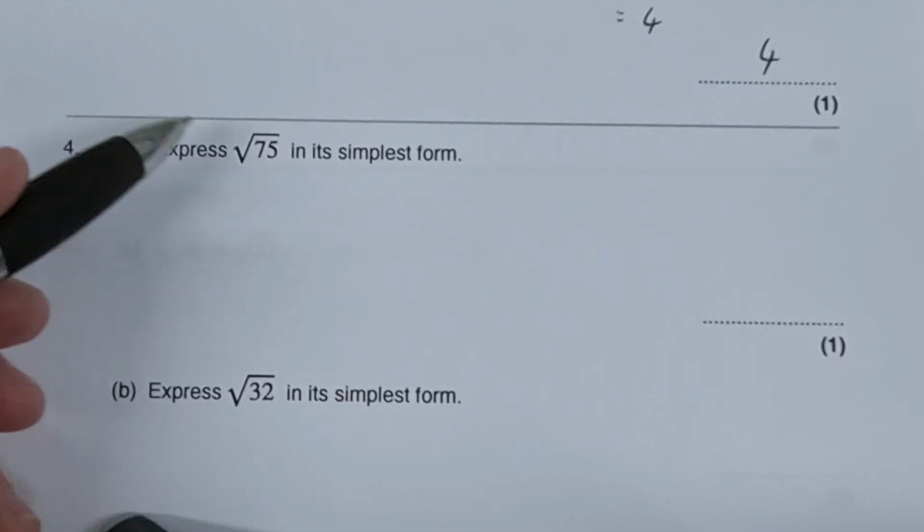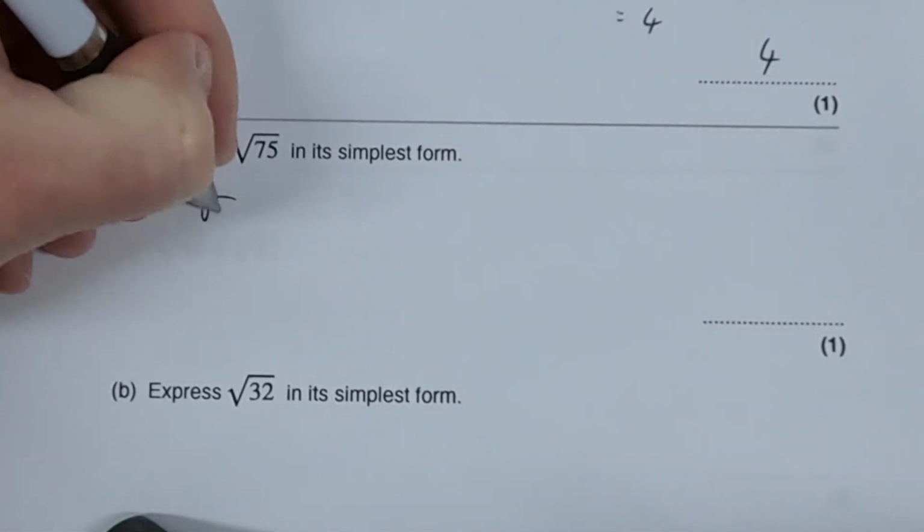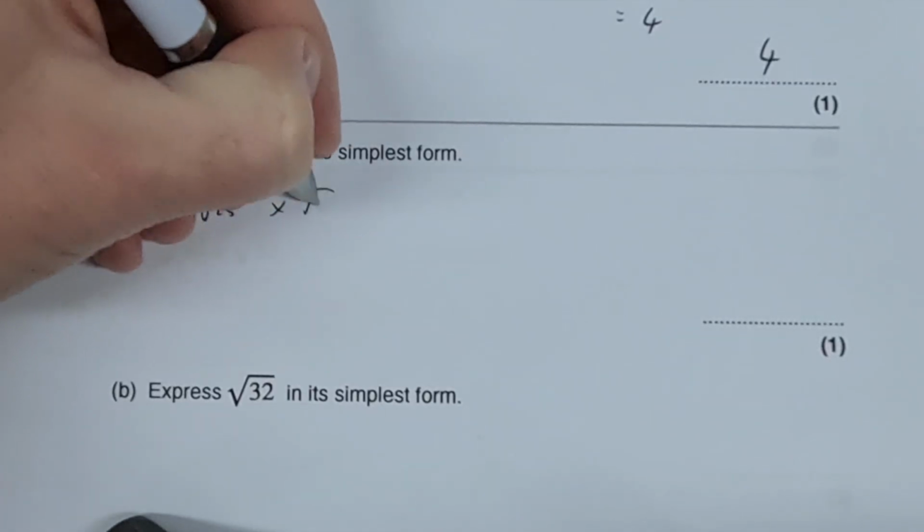And let's see why. So if we want to simplify a surd, what we do is we look at the number 75 and we look for the biggest square number that's a factor of 75. So the biggest square number that's a factor of 75 would be 25, because 3 times 25 is equal to 75. So 25 goes into 75 3 times. So what we're going to do is we're going to split this surd up. So we're going to split it up into the square root of 25 multiplied by the square root of 3.